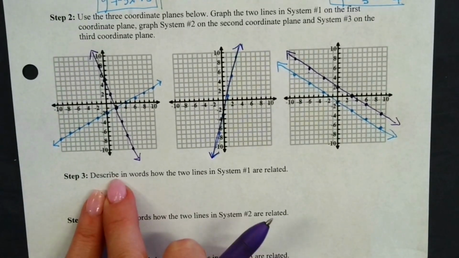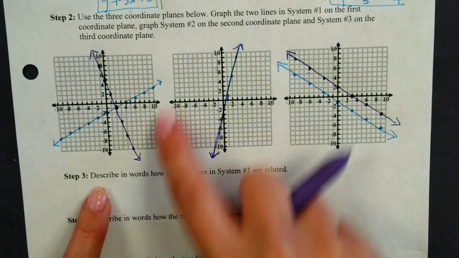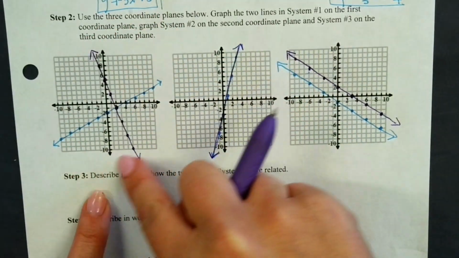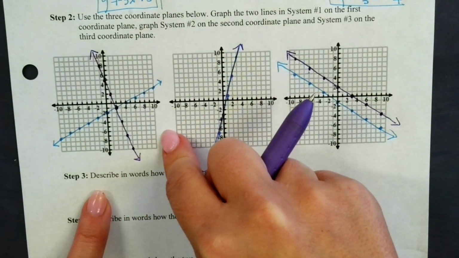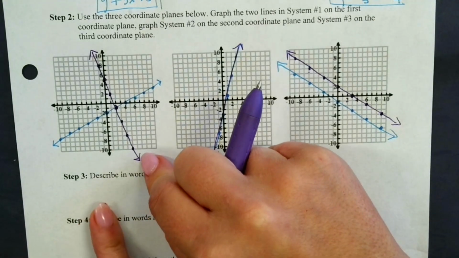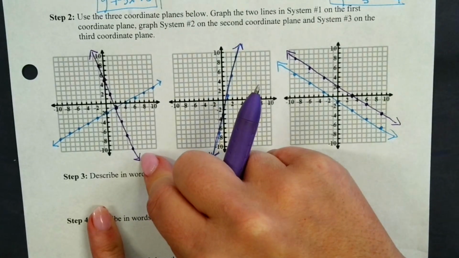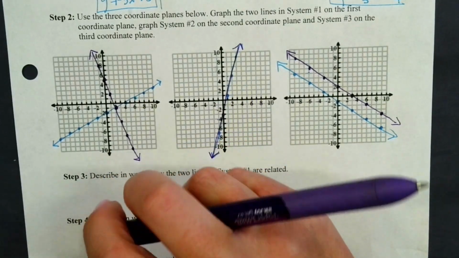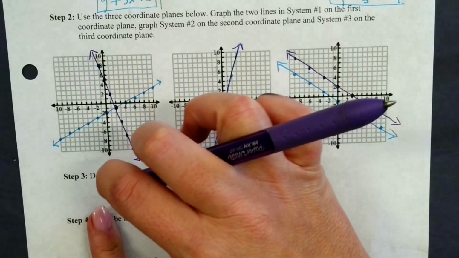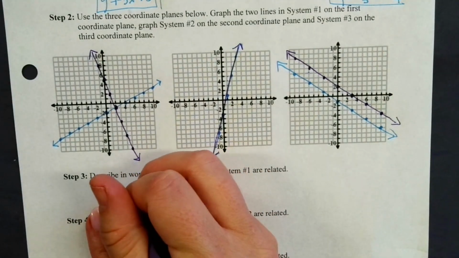Describe in words how the two lines in system 1 are related. What do you notice is happening here? What are the two lines doing? I would take a look at our content objective. Maybe you can get some words from that. They're intersecting.